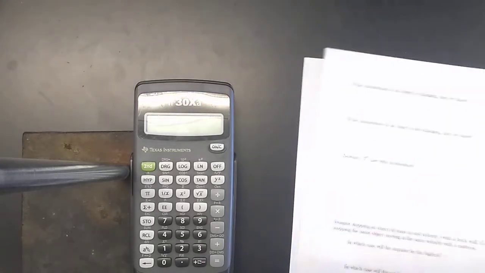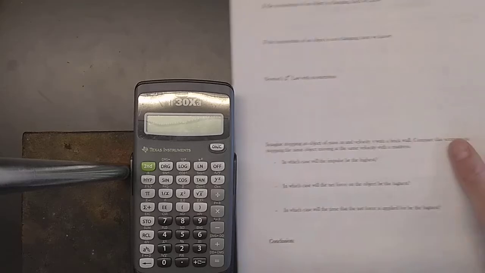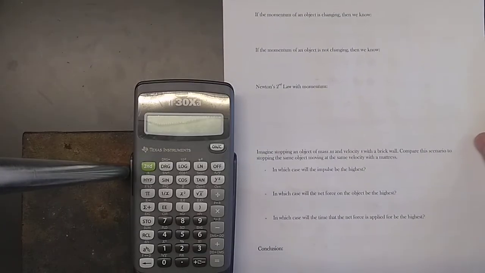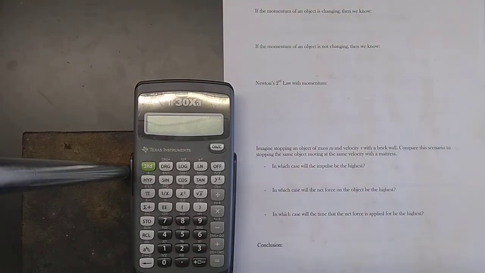Let's go to the back. Mostly some concept stuff on the back. So, a couple of things that we've got to keep in mind.